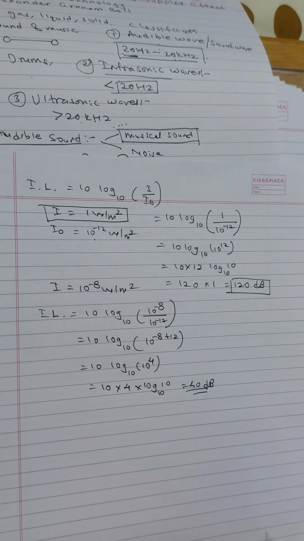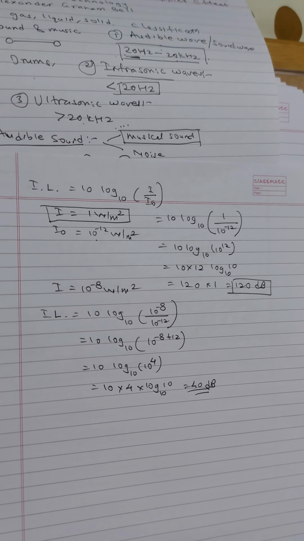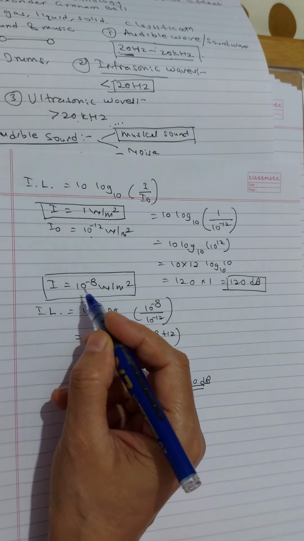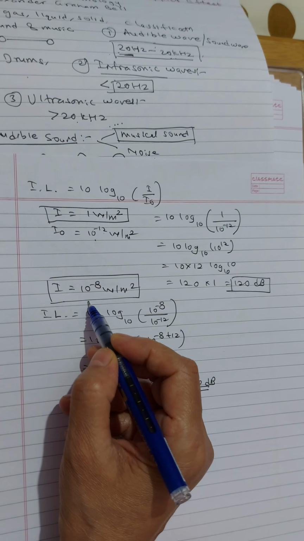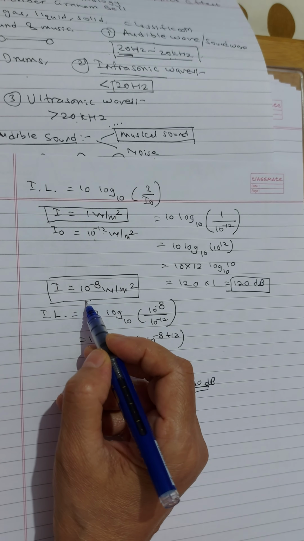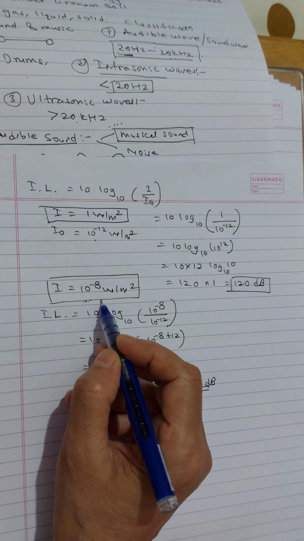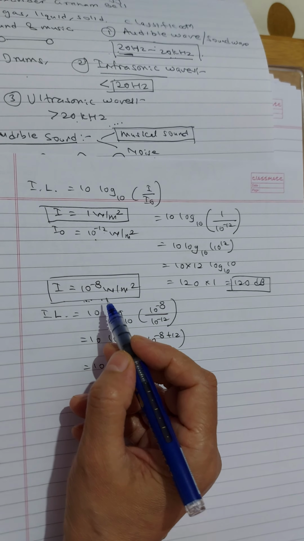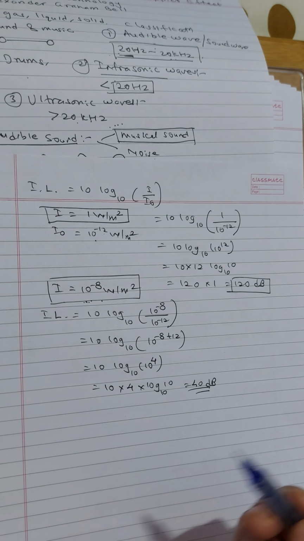So this is the way we can solve many such problems. Because the value of I will change. Now this is the value of I, which is the sound or the intensity for the radio at home. So the values keep changing, depending on the sound.